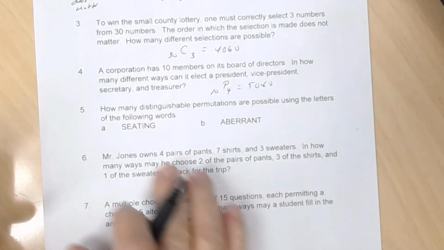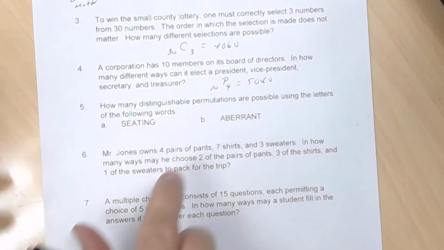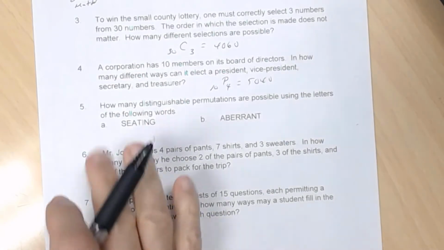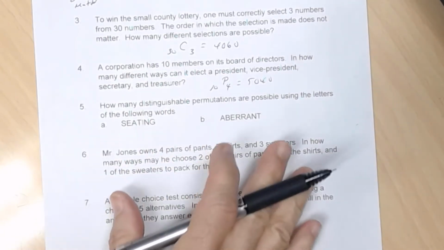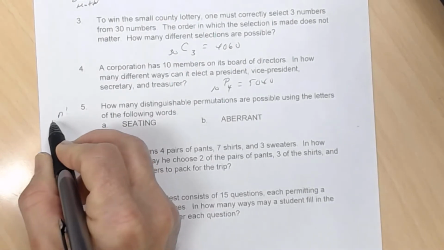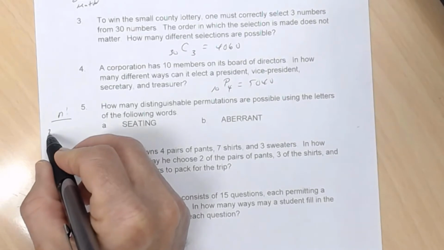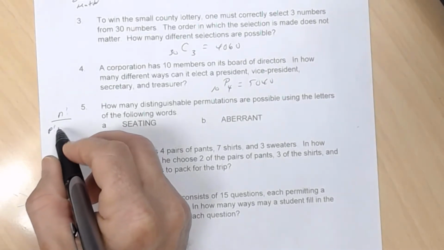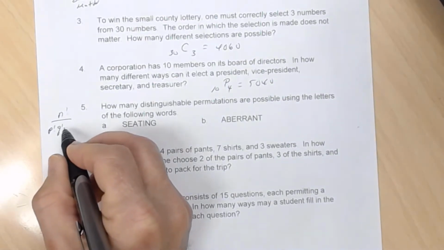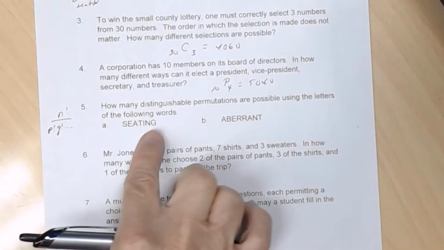Okay, in number 5, here you're looking for distinguishable permutations. Now remember the formula for that is this. So if you have repeating letters, then the formula would be n factorial, the number of letters altogether, divided by, and then the number of repeating letters. So p factorial, q factorial, and so on. Remember that? Okay. Now here there's no repeating letters.